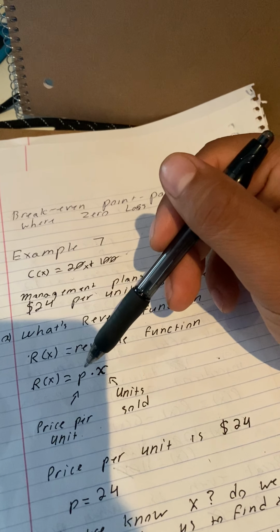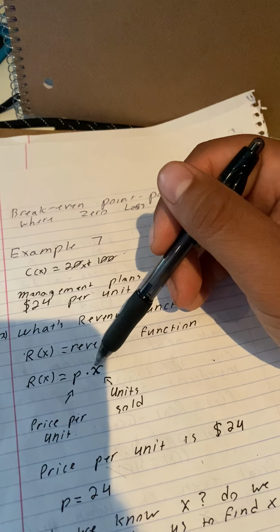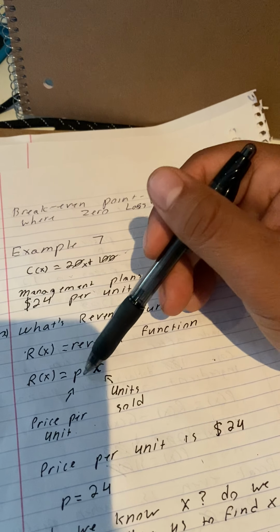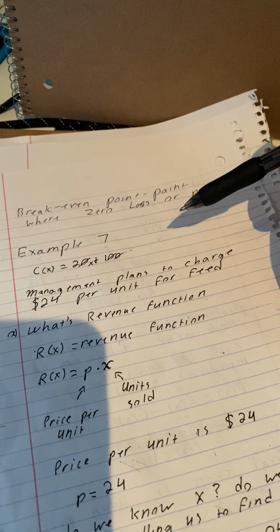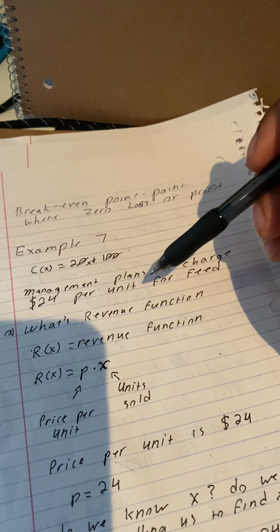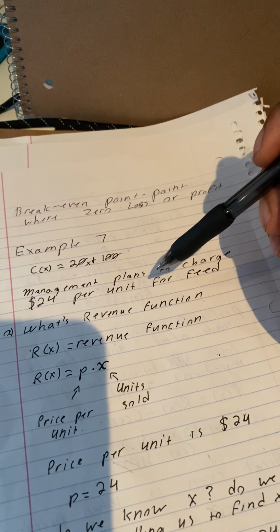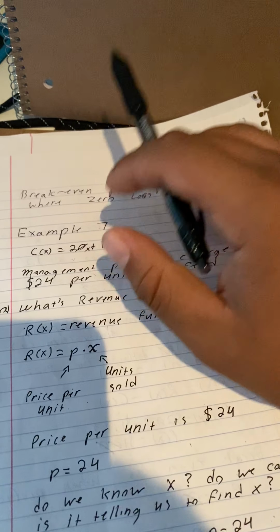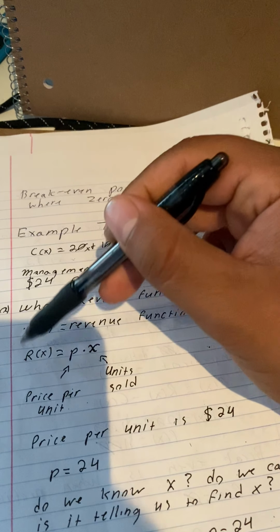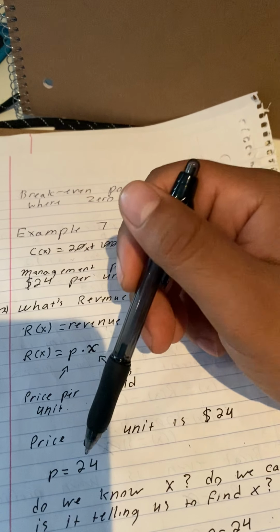So it's price per unit, P, times the number of units sold, X. It's P times X. Now that we know which tool we're working with, because we have to choose our machines carefully to have it pump out the value that we want, R of X equals P times X.